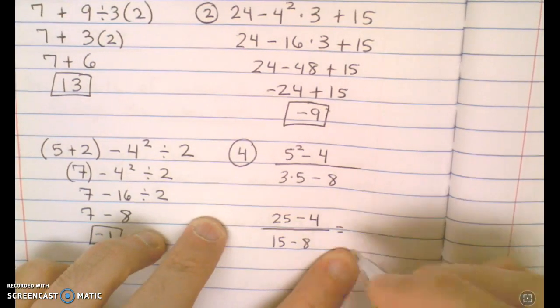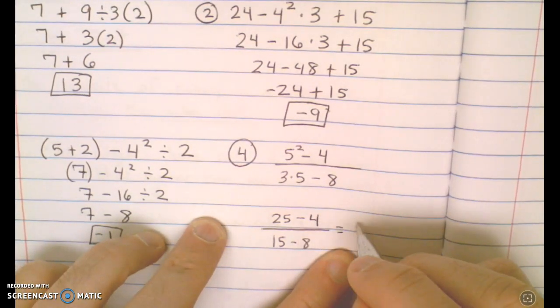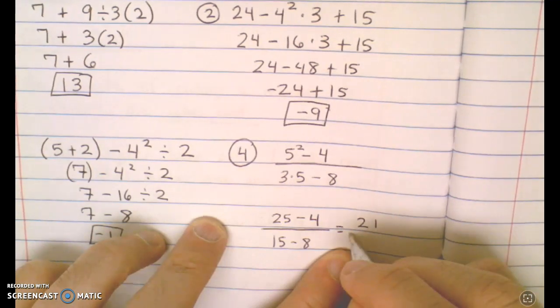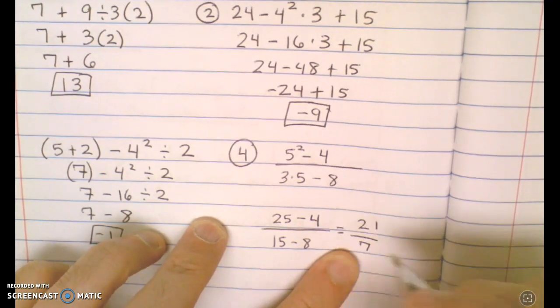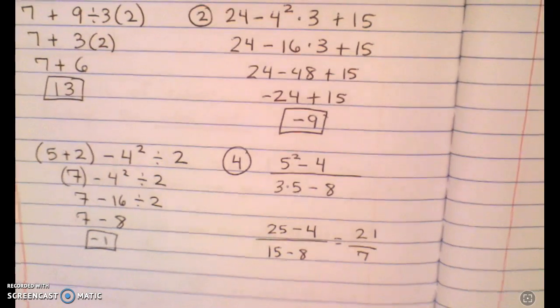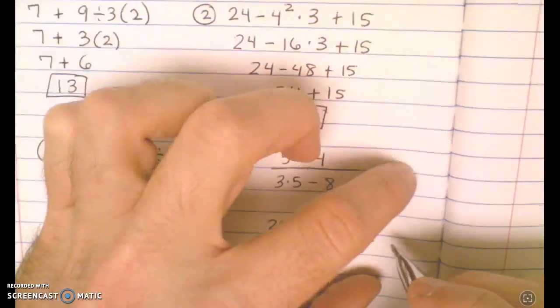So now I can simplify that. 25 minus 4 is 21. 15 minus 8 is 7. So 21 divided by 7 is 3.